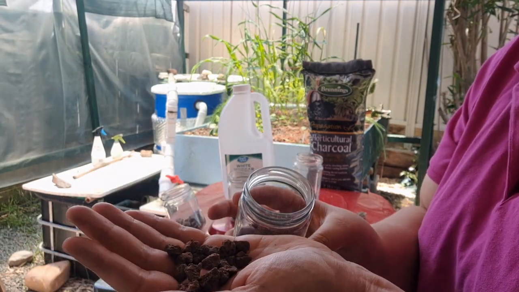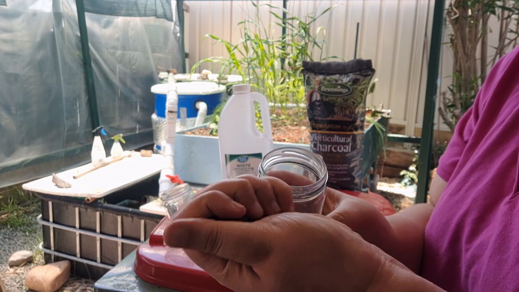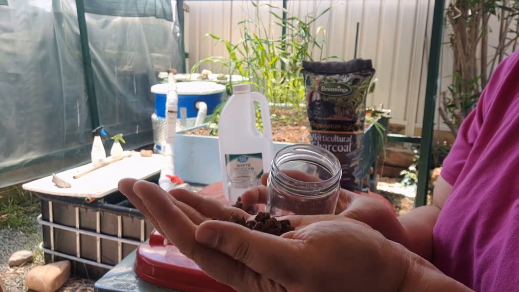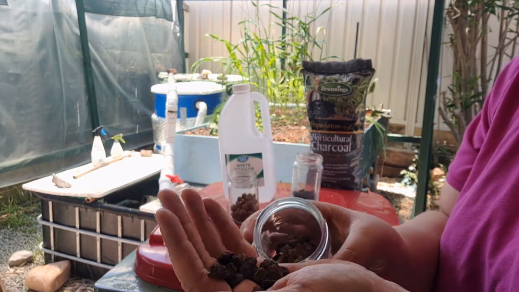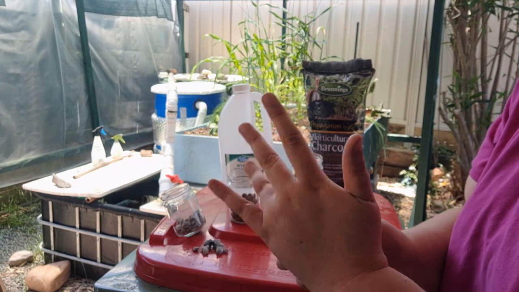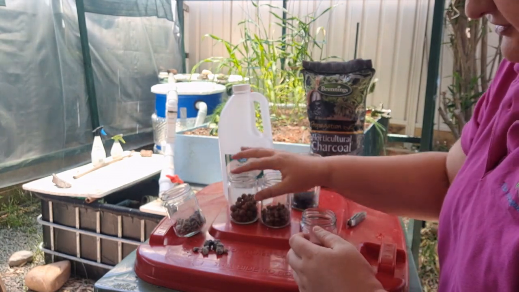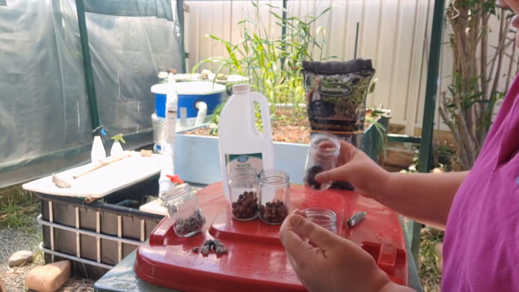As I said, it's a lot cheaper, but it's a pain to clean. It's really hard on your hands. You can end up cutting your hands, which is another downside. But it definitely works really, really well.